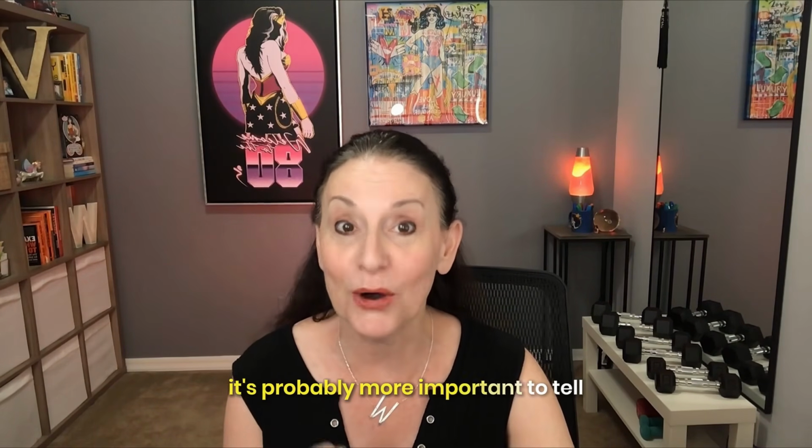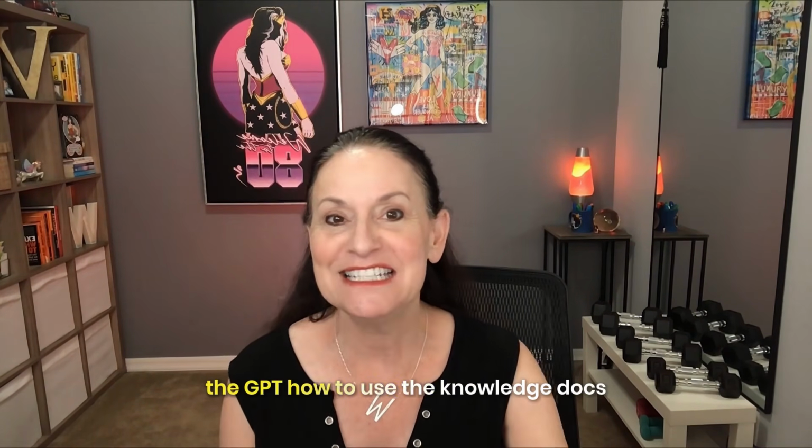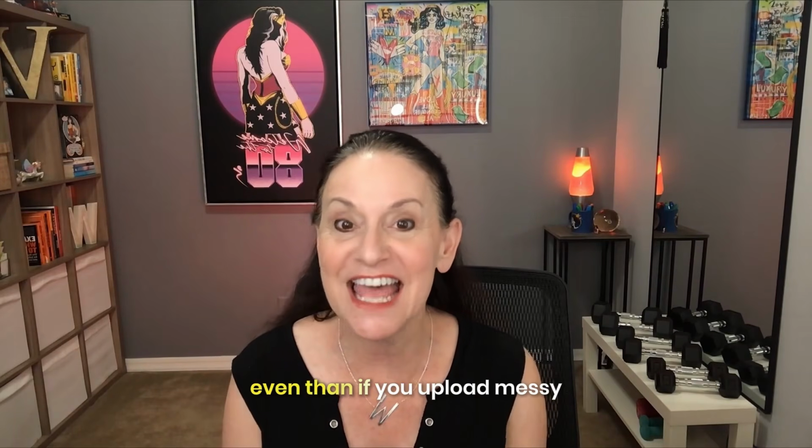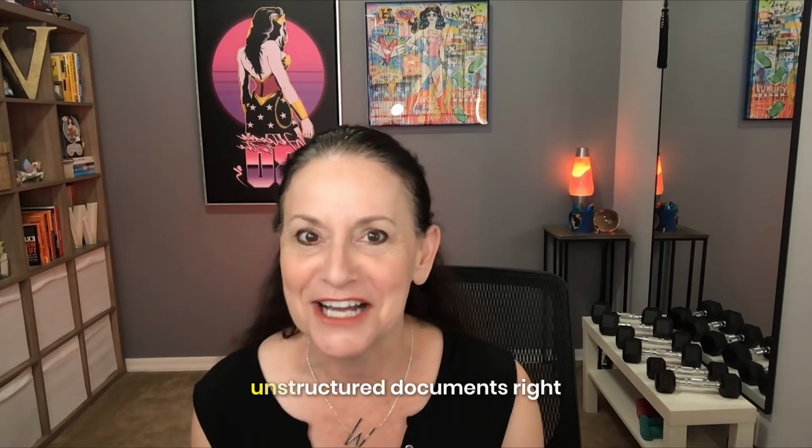This is so important. It's probably more important to tell the GPT how to use the knowledge docs even than if you upload messy, unstructured documents, right? Because without that knowledge, without that framework and structure, there is no way that the GPT is going to be able to create consistent results.